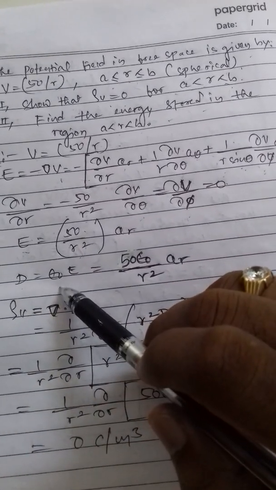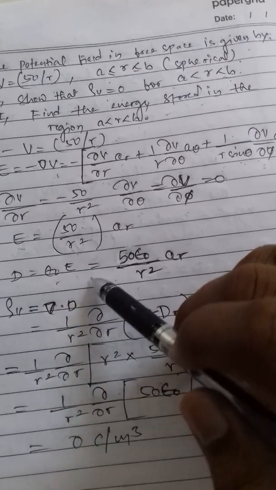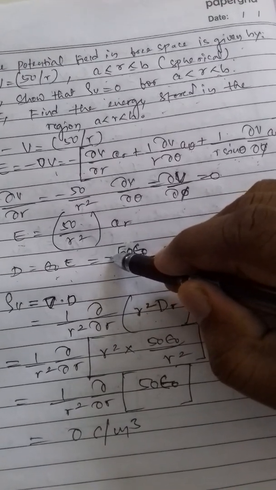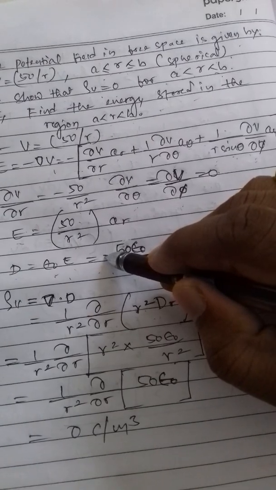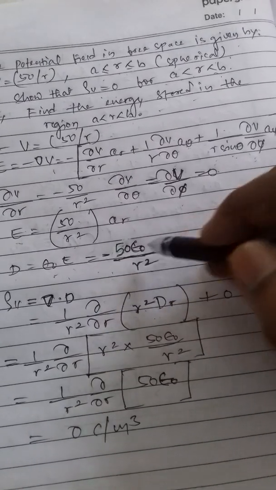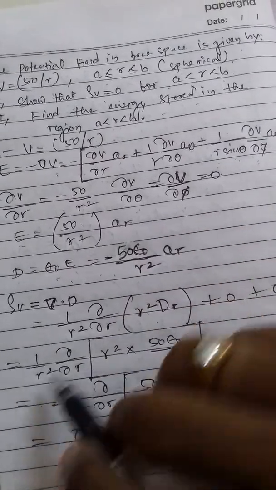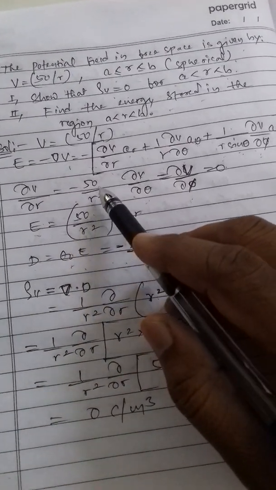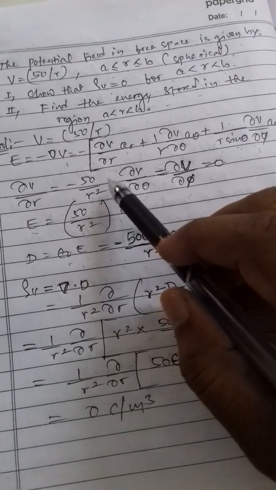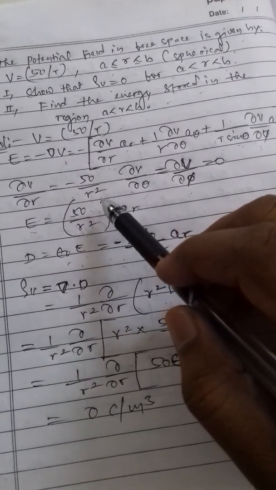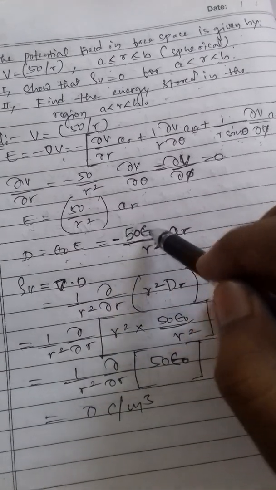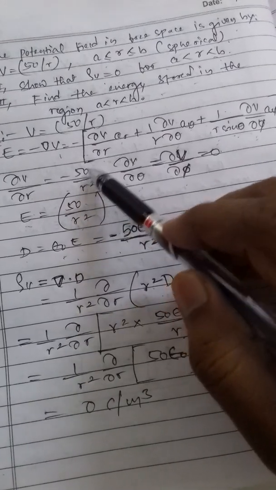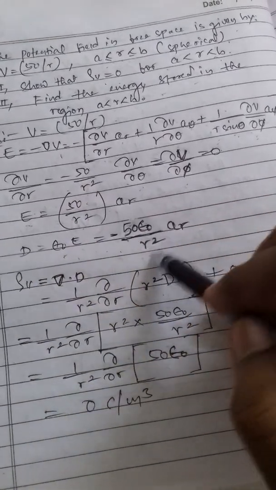D is equal to epsilon naught E, which is equal to minus 50 epsilon naught by r square a_r. Here, differentiation of 50 by r is minus 50 by r square, so that we get minus 50 epsilon naught by r square.